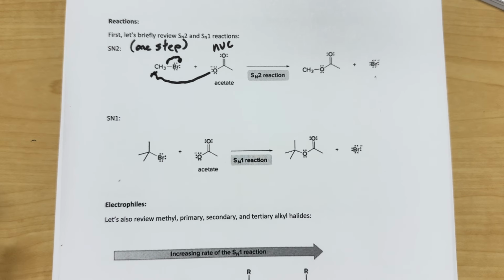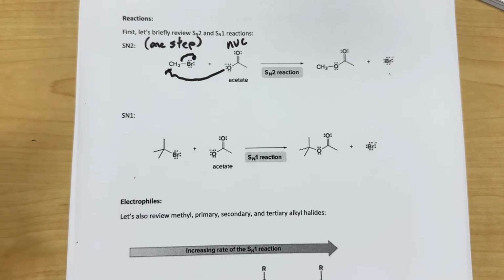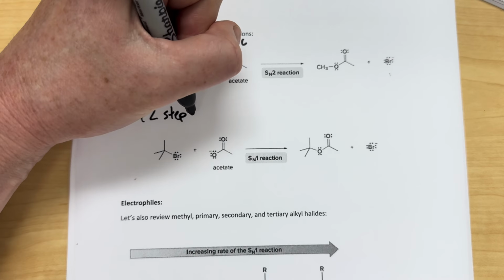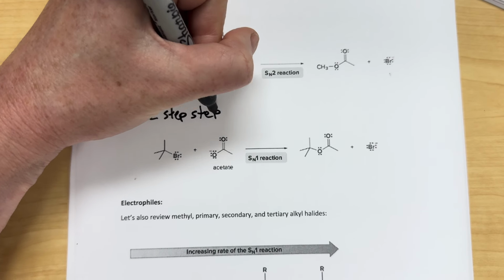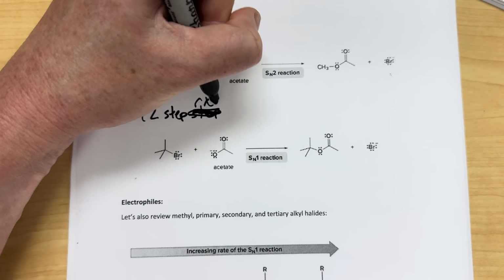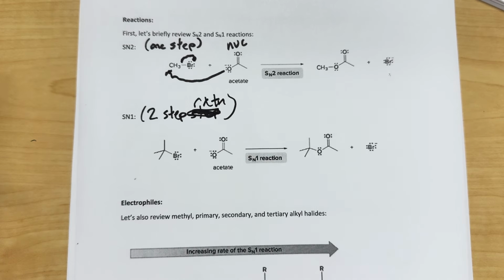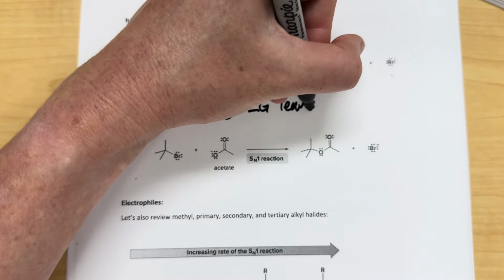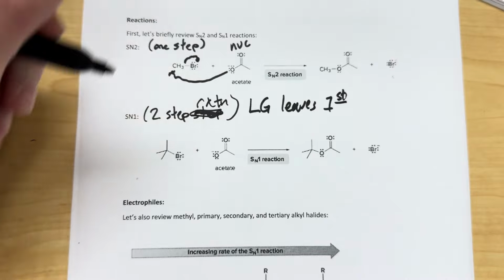Okay, in an SN1 reaction, this is going to be a two-step reaction, kind of counterintuitive, but we talk about the reasons for that. That's a two-step reaction. Okay, and in this case, the leaving group leaves first, every single time.